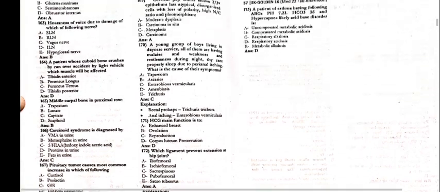The prolactin. 168, mean is defined as the sum of all observations divided by the total number of observations. 169, the cervical pap smear shows two-third epithelium has atypical disorganized cells with loss of polarity, high nuclear cytoplasmic ratio and pleomorphism. The moderate dysplasia.